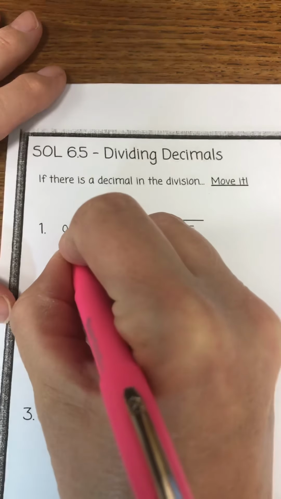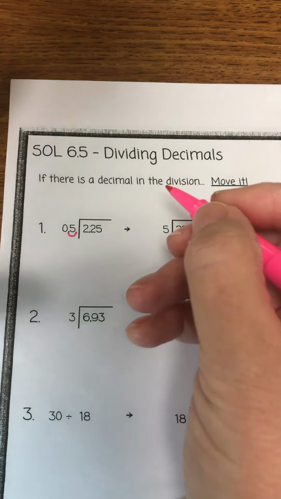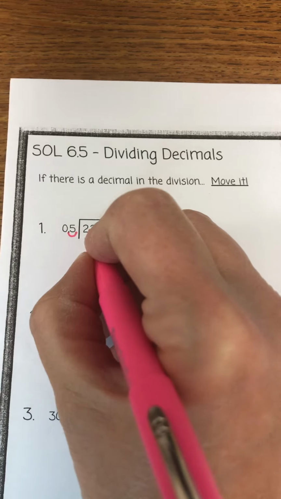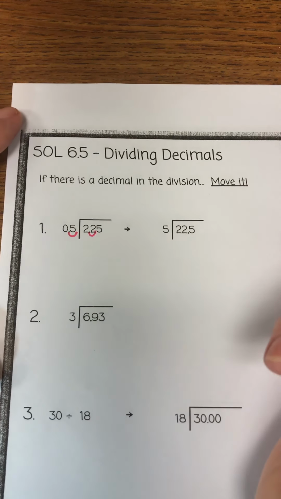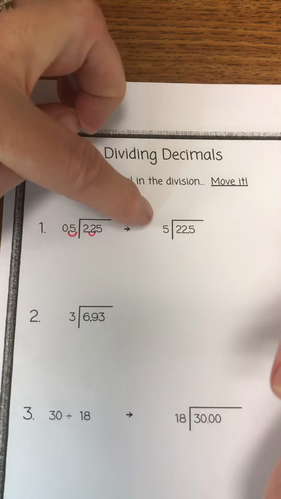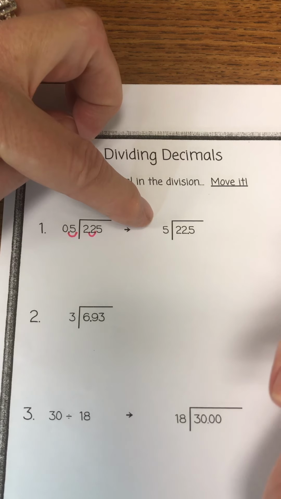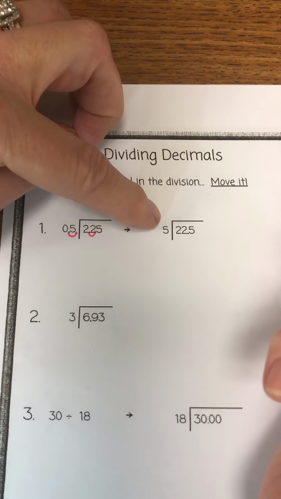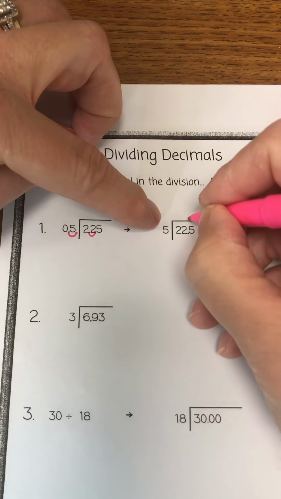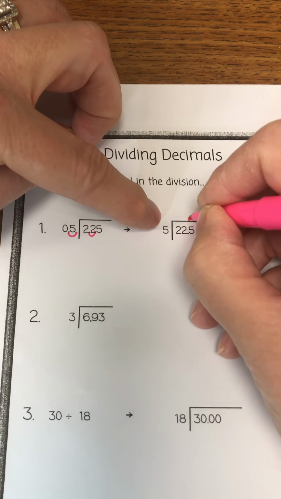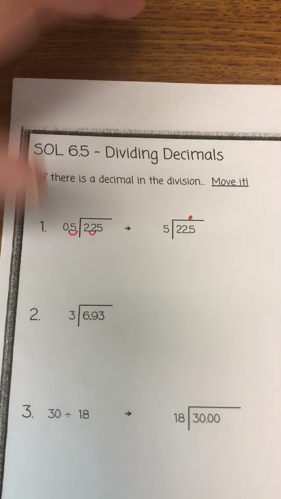And when you move the decimal, notice I moved it back, you have to move it both on the outside and the inside. So basically what you're doing is you're creating a brand new math problem. And this is the one that we're going to solve. So we're going to place our decimal up in our quotient, and now we're going to divide.